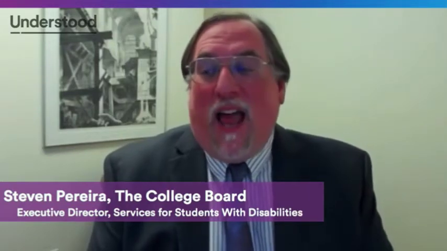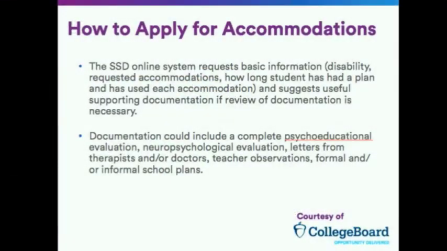And a lot of those plans have very little background information. So what we may have is all of that demographic information, name, address, grade, what the disability is, and what the accommodations approved for in school are, without any real sense of why the student needs the accommodations, how it relates to the disability, whether the student's been using them, has the accommodation been effective.